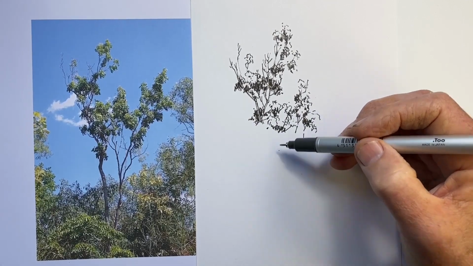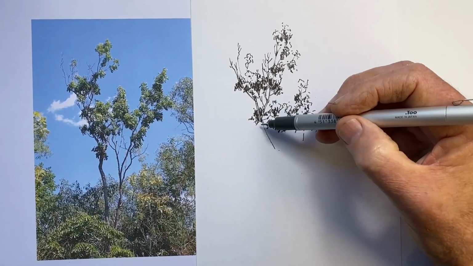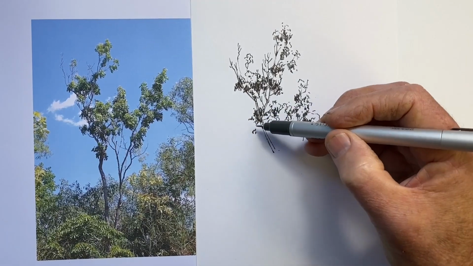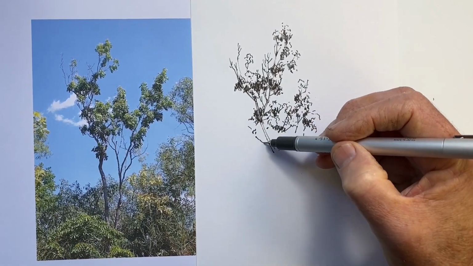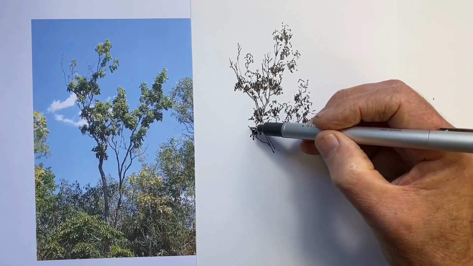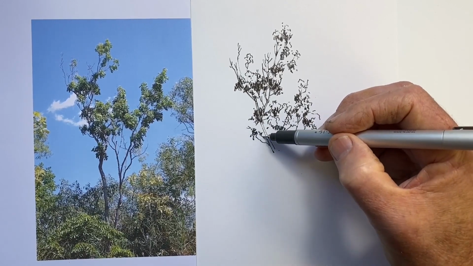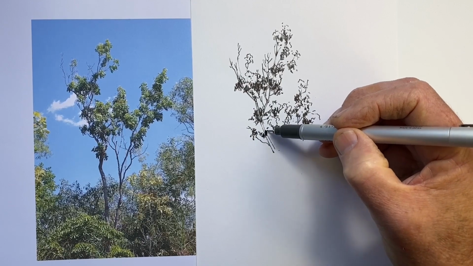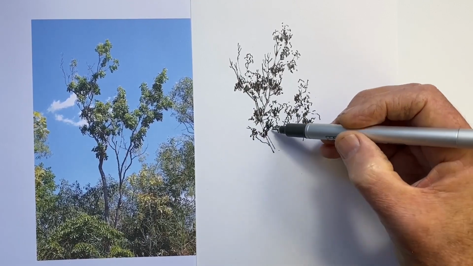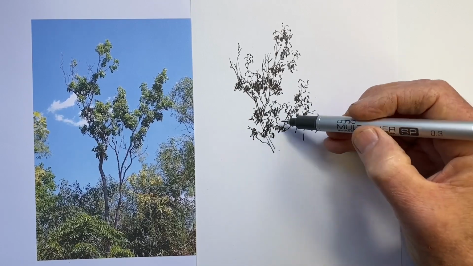See, I'm not drawing leaves, I'm trying to create the same visual effect that I see in my reference. In fact, I'm translating, if you like, the camera language into an ink pen language. In fact, a color printing of the camera image into black ink marks on white paper.